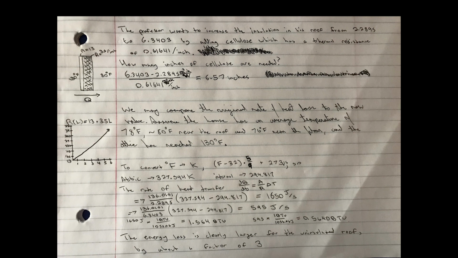So it's pretty clear just by looking at these two numbers that the difference is approximately a factor of 3, and the case where we have more insulation causes the heat transfer to be about 3 times as slow, which can be very beneficial in places where temperatures are more extreme. And places like California or places where it gets very cold also would be very much affected by the addition of insulation.